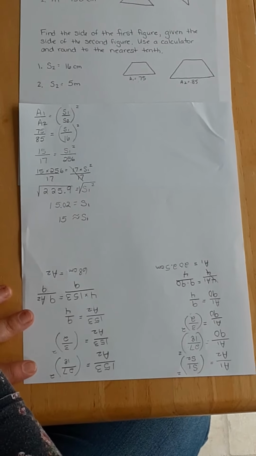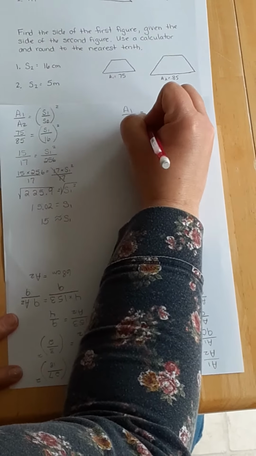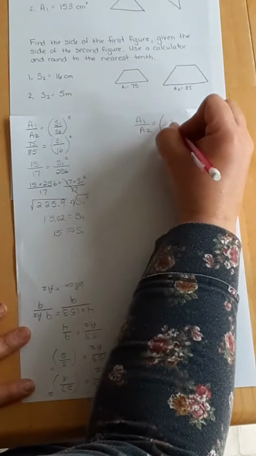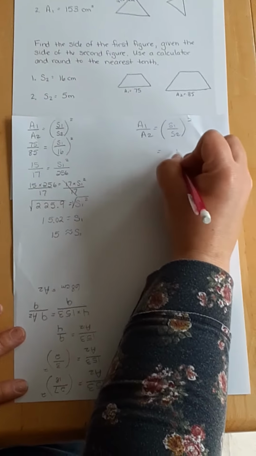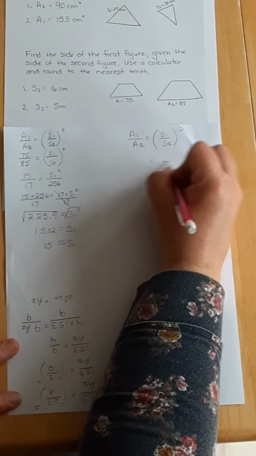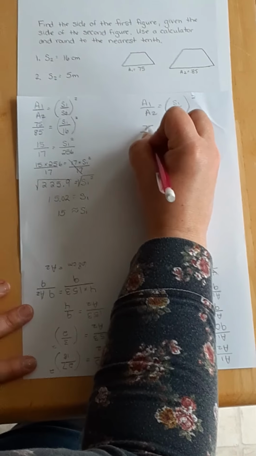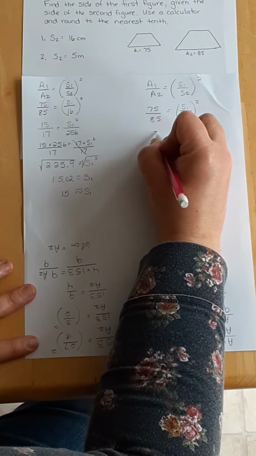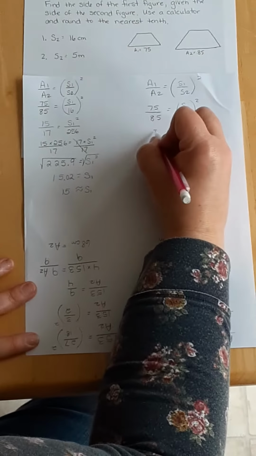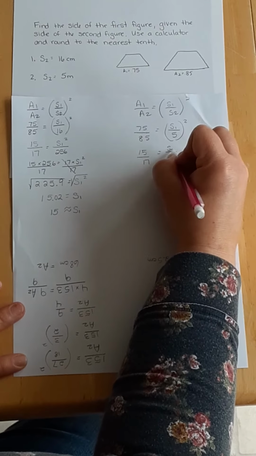Okay, now one more time, let's try it. So same equation. Okay, now side 1 over side 2 squared. What do they give me? This time they give me S2 again, which is 5. I'm trying to find S1. And the area, once again, is 75 over 85. Remember, I got to square this side and reduce this fraction. So I end up with 15 over 17 and S1 squared.